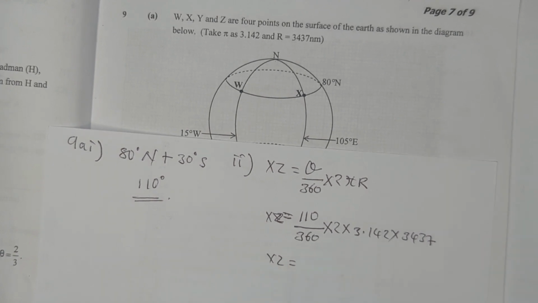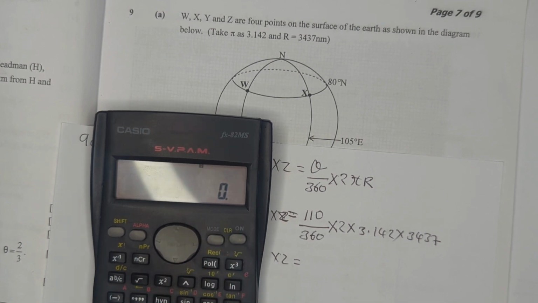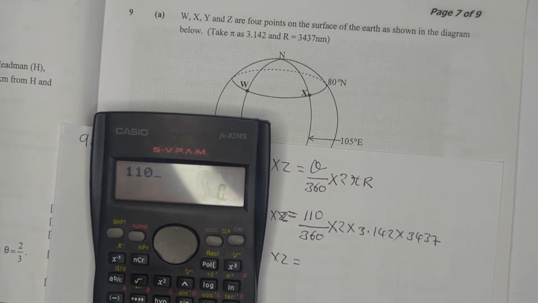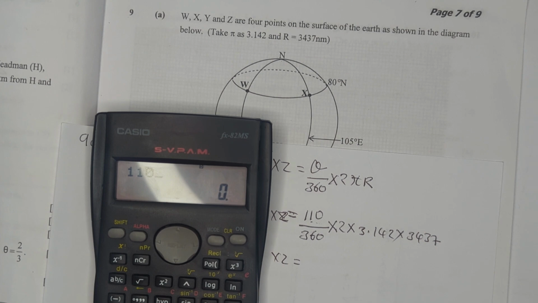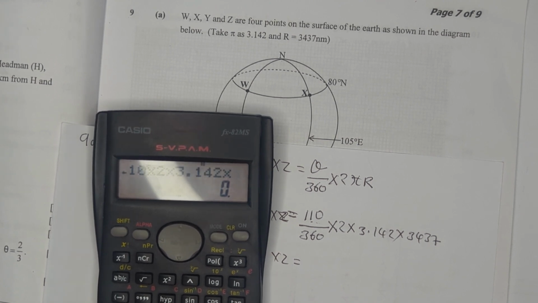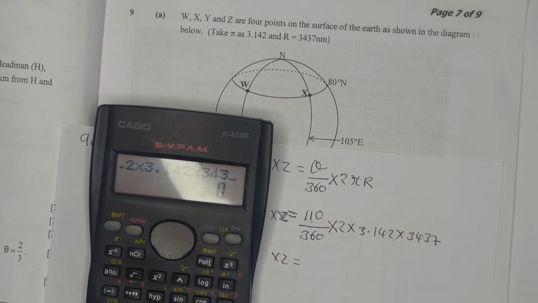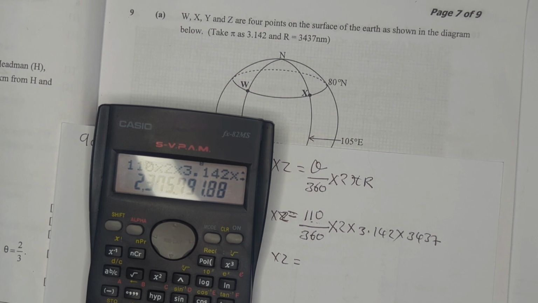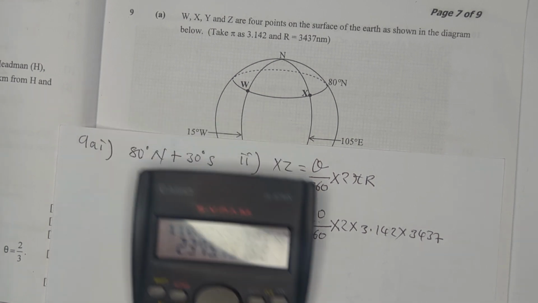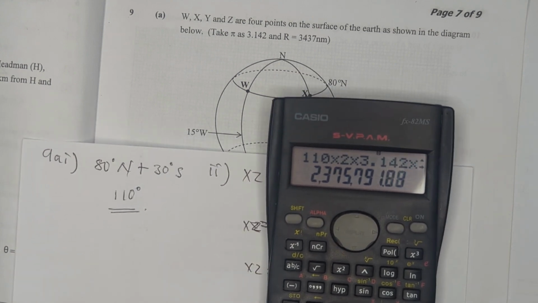XZ is therefore equal to, if we compute this, 110 multiplied by 2 multiplied by pi, 3.142, multiplied by the radius 3437, divided by 360.